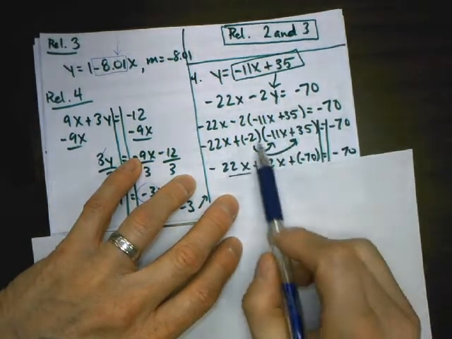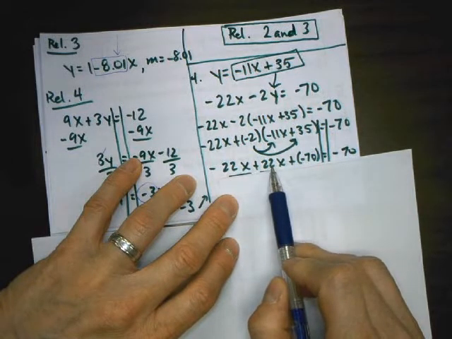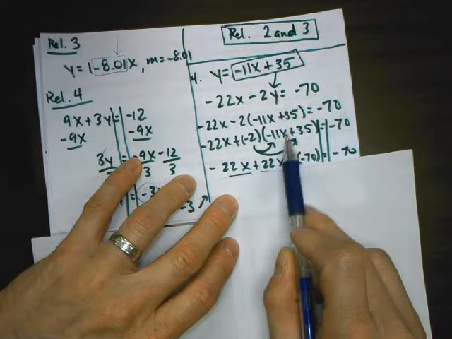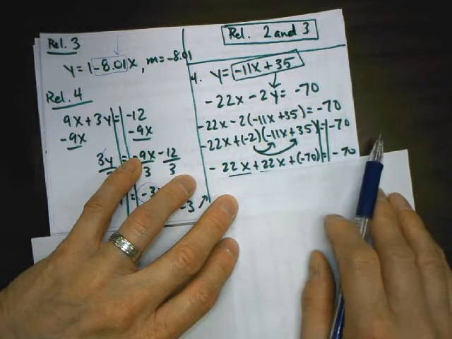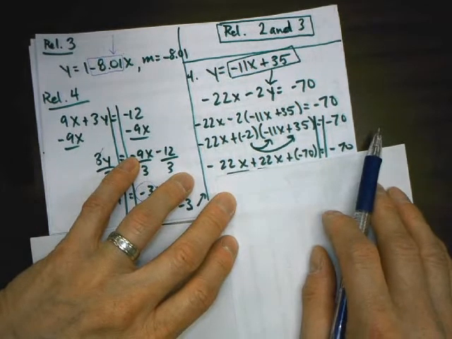I distribute the negative 2. Negative 2 times negative 11 is positive 22x, because there's an x there too. Negative 2 times 35 is negative 70. Now I combine like terms.